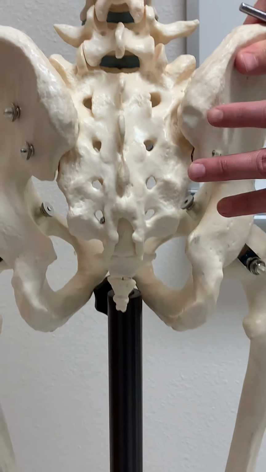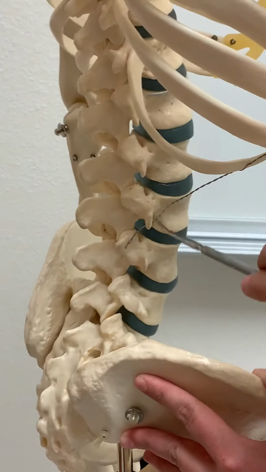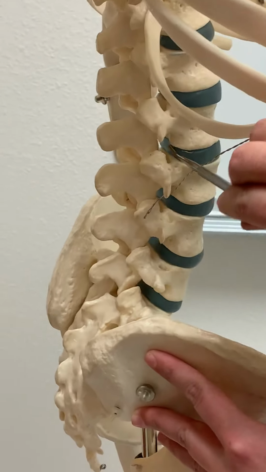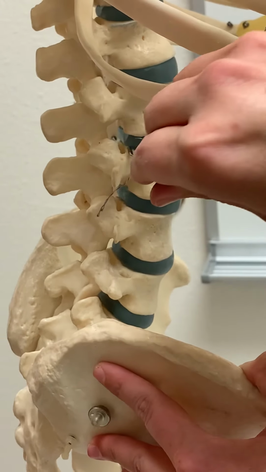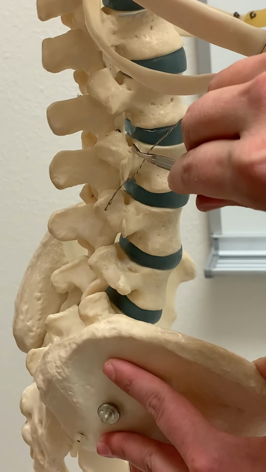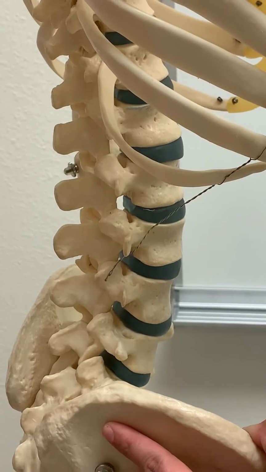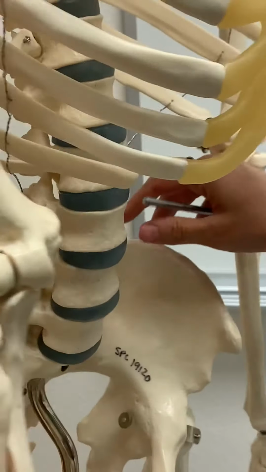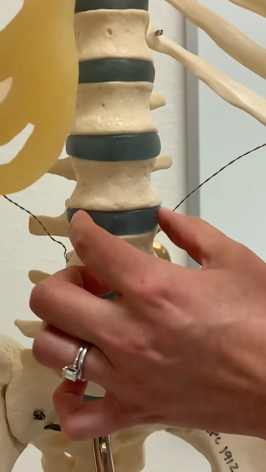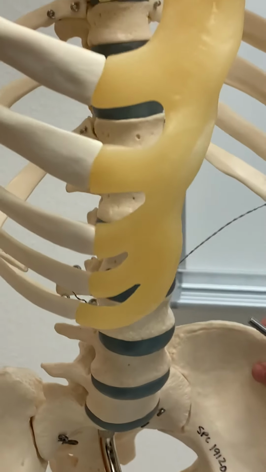I'll also mention here on the vertebrae, between the bodies of the vertebrae are going to be these holes. These are referred to as the intervertebral foramen. You're going to have nerves coming off your spinal cord exiting through the intervertebral foramen. Between the bodies of the vertebrae, you have this piece of cartilage. Those are called the intervertebral discs. So those are between the bodies, going all the way up the vertebral column.